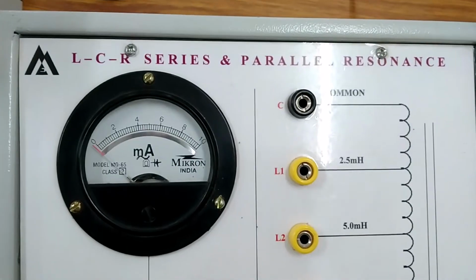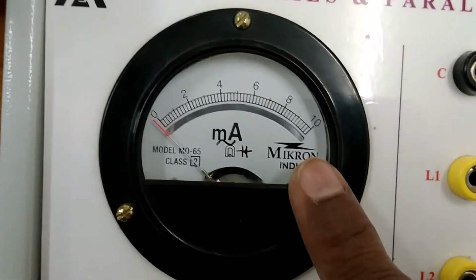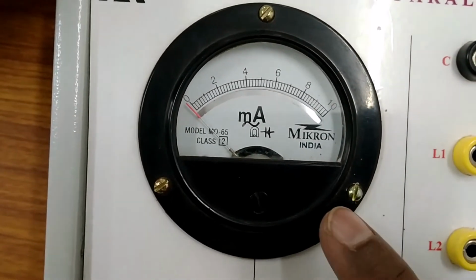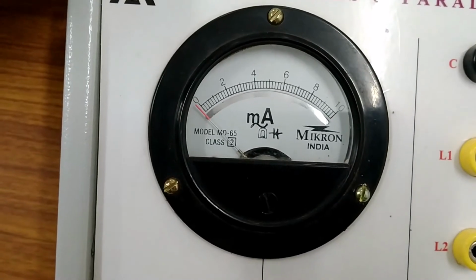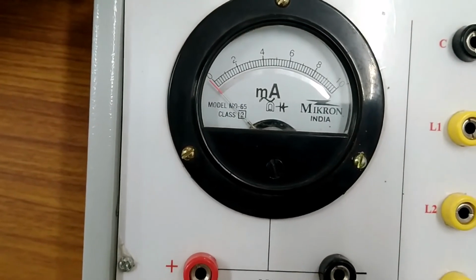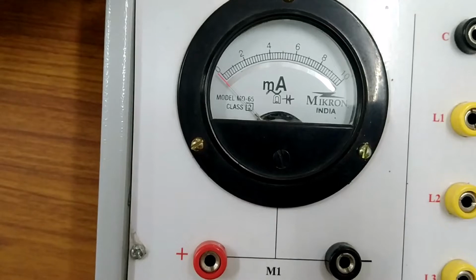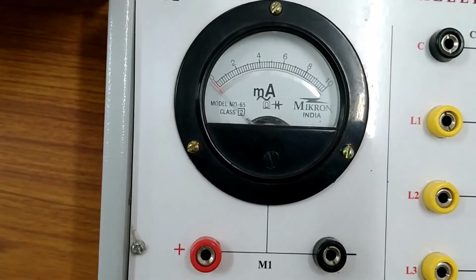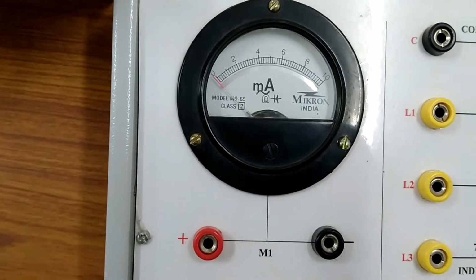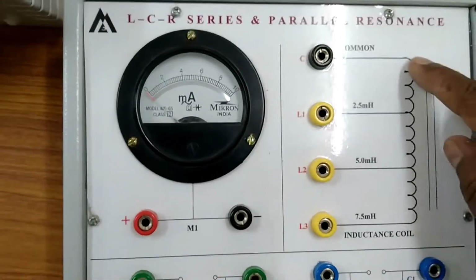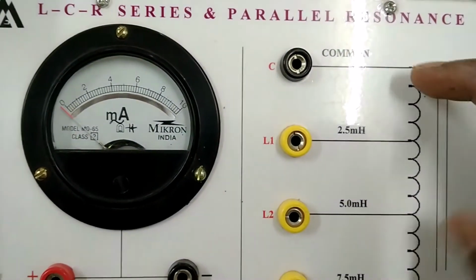And come here, this is the LCR circuit, where the board has a milliammeter to measure the current in the circuit by varying the frequency. We vary the frequency from the signal generator, and at different frequencies for a fixed LCR combination, we will find out the current in the circuit by varying the input frequency. So we are doing an experiment here to study the variation of current in the given LCR circuit by varying the input frequency. Now, if you come here, this is the inductor.